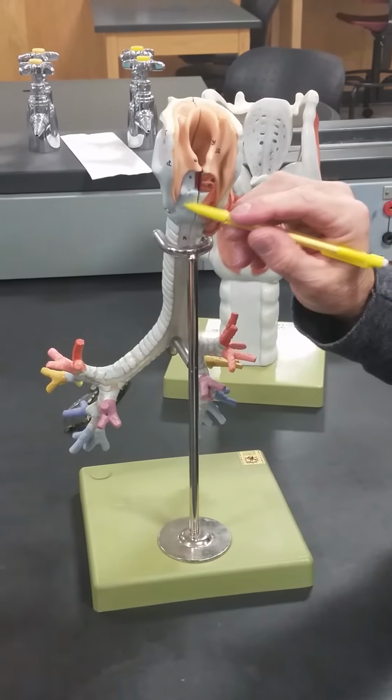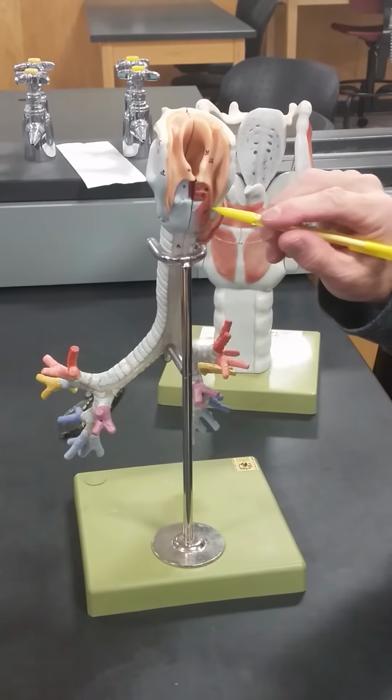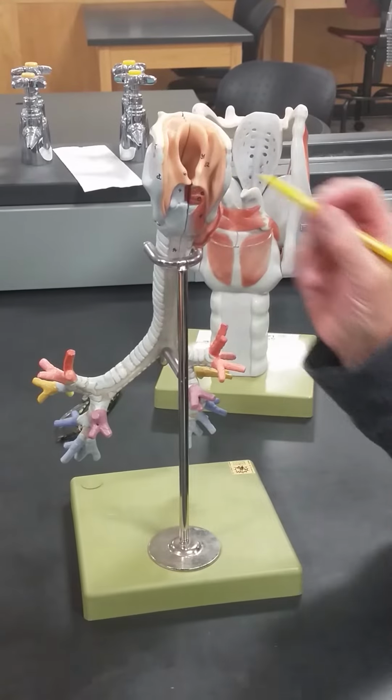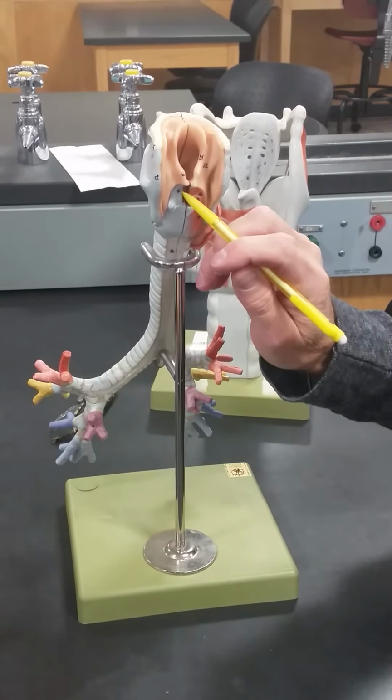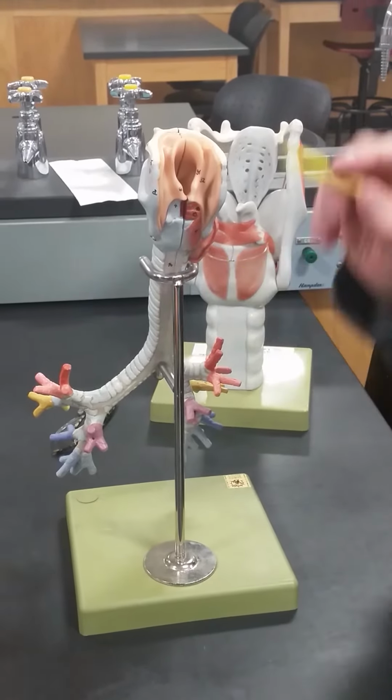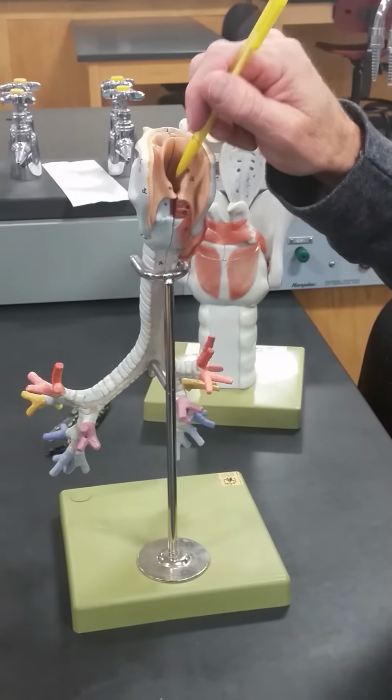And we can see the cricoid cartilage. Cricoid cartilage is large posteriorly, fairly small anteriorly. Number four here would be the arytenoid cartilage. So then we'd find the vocal cords right there.